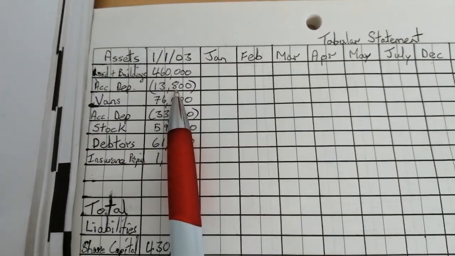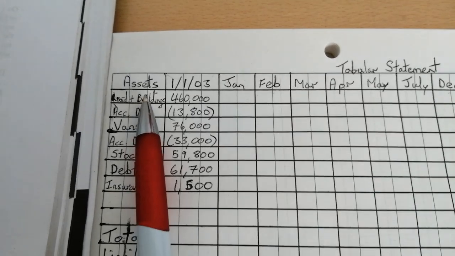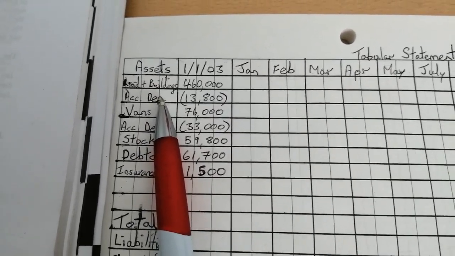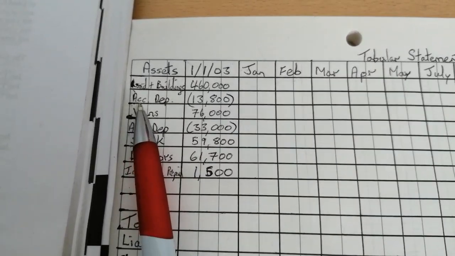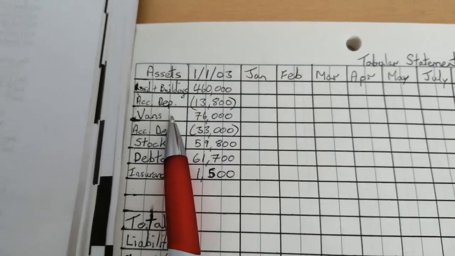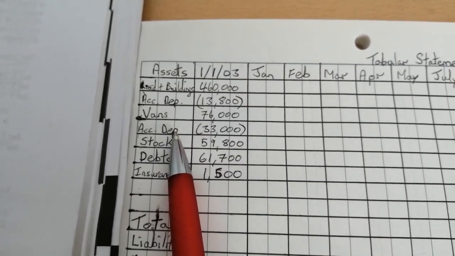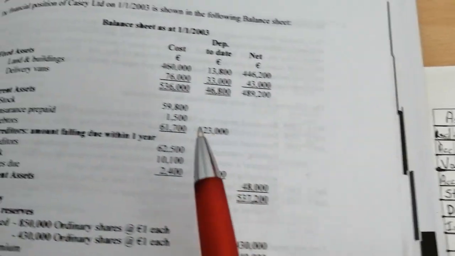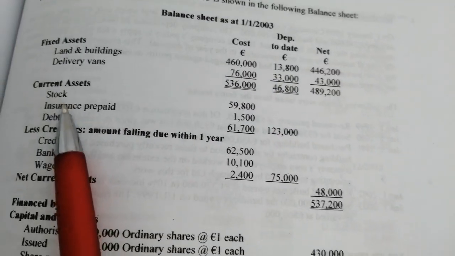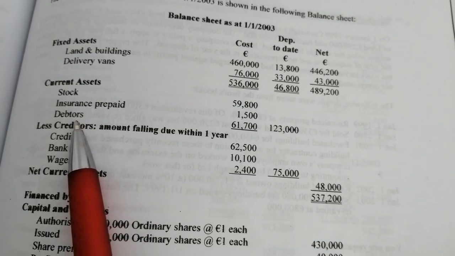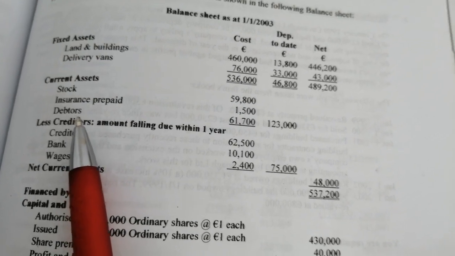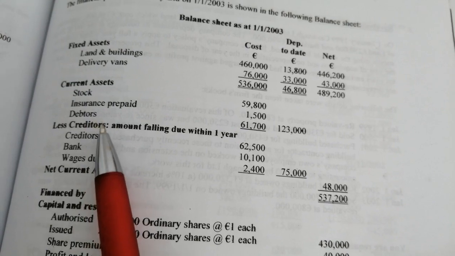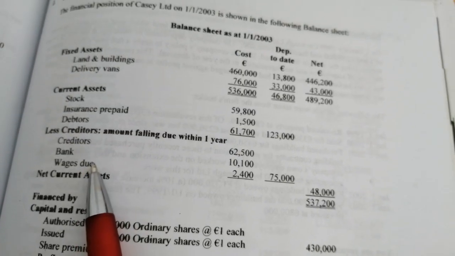Okay, so as we can see there, 460 plus depreciation on land and buildings is 13,800, so we put in the 13,800 here as a minus. So land and buildings, depreciation on land and buildings, or I've said for short here, accumulated depreciation. Vans, the accumulated depreciation on vans. Stock, debtors, insurance prepaid. So we'll see there the current assets. Stock, insurance prepaid, debtors. And then we move on down after that.